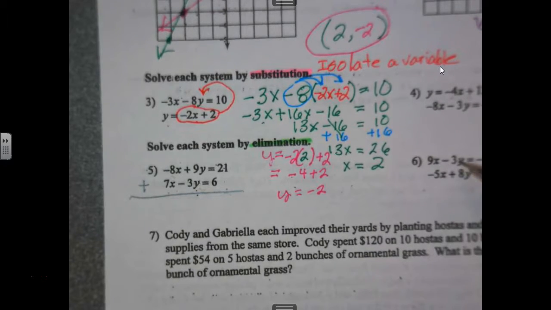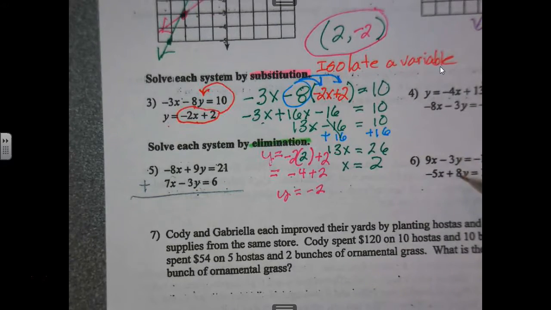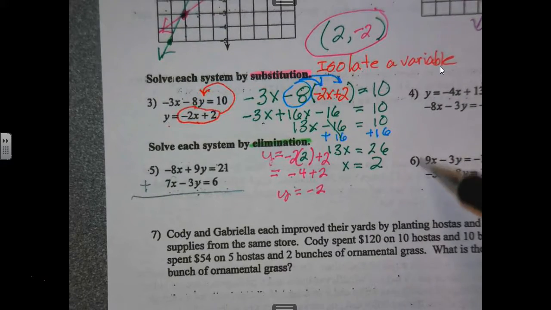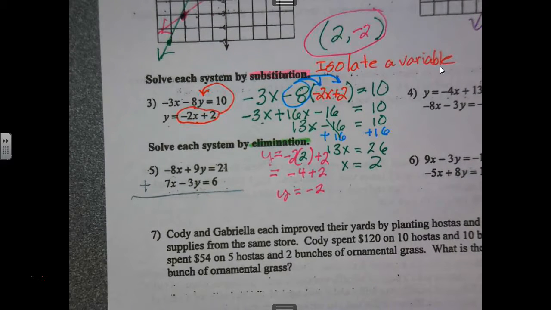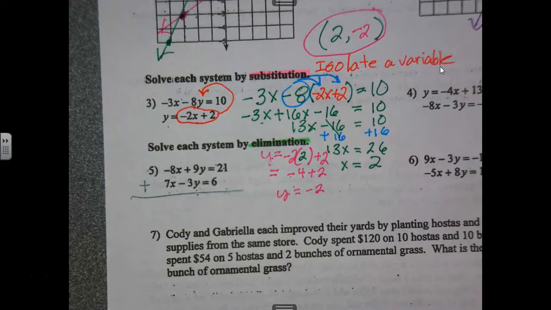Now, if I want to get rid of the y's, I would multiply each equation by the other's coefficient. In other words, I would multiply the top by 8 and the bottom by 3. They have different signs, so I don't have to worry about the signs. If I want to get rid of the x's, I would multiply the bottom equation by the 9 and the top one by the 5, and I don't have to worry about the signs because they're opposite already. So which one do you want to get rid of? X's or y's? Y's. Okay.